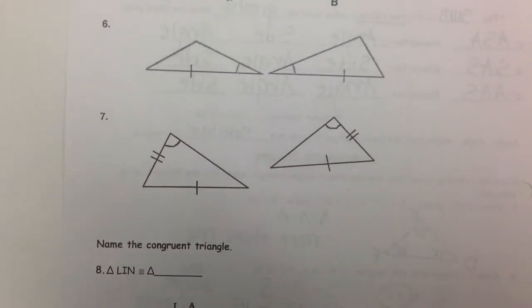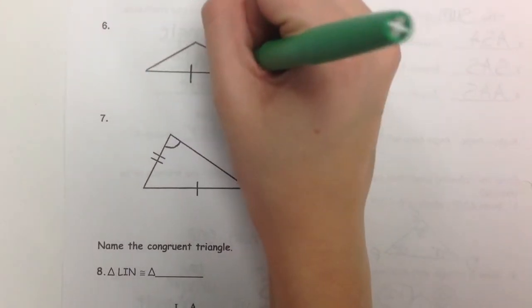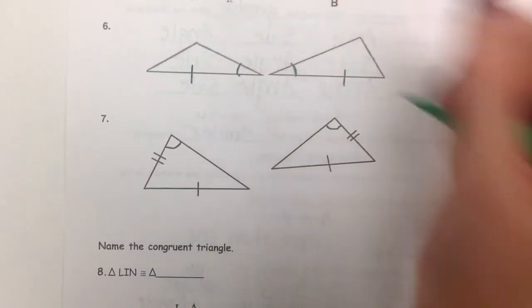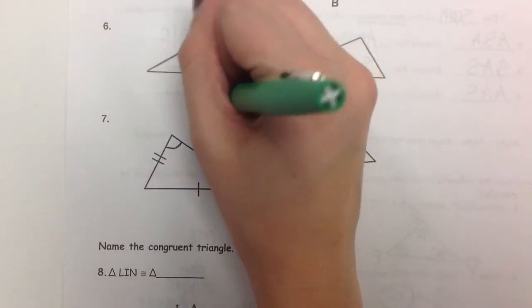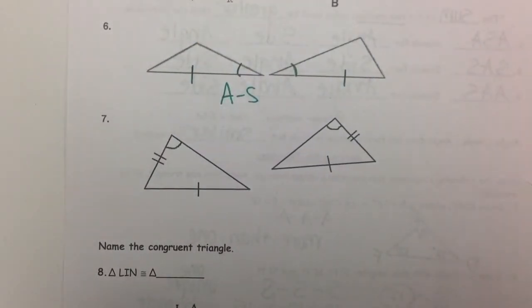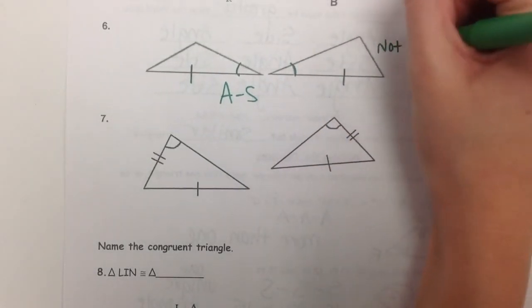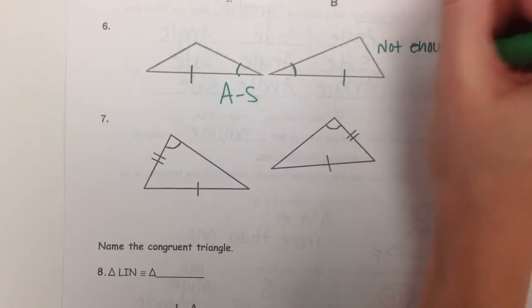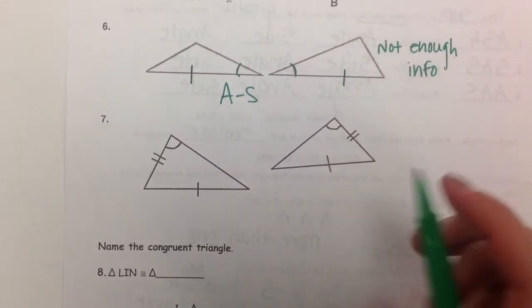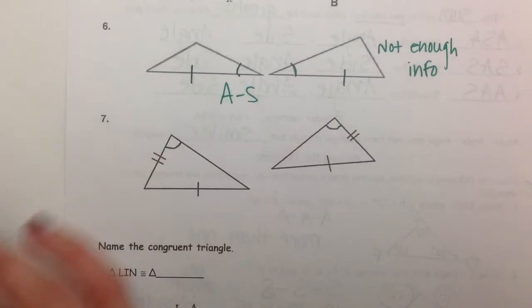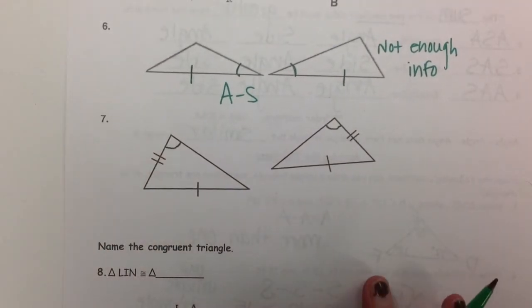For example 6, we've got a side and an angle that are congruent to each other. So we just have angle, side, which was not a unique triangle theorem. So I'm going to say that we have not enough information. They might be congruent to each other, but we would need to know another side measure or another angle or something else to figure out if they are congruent.